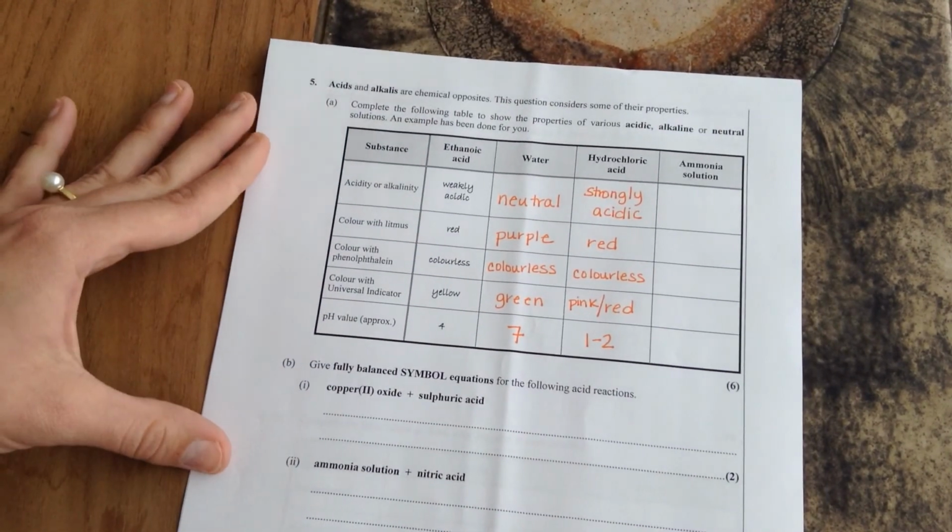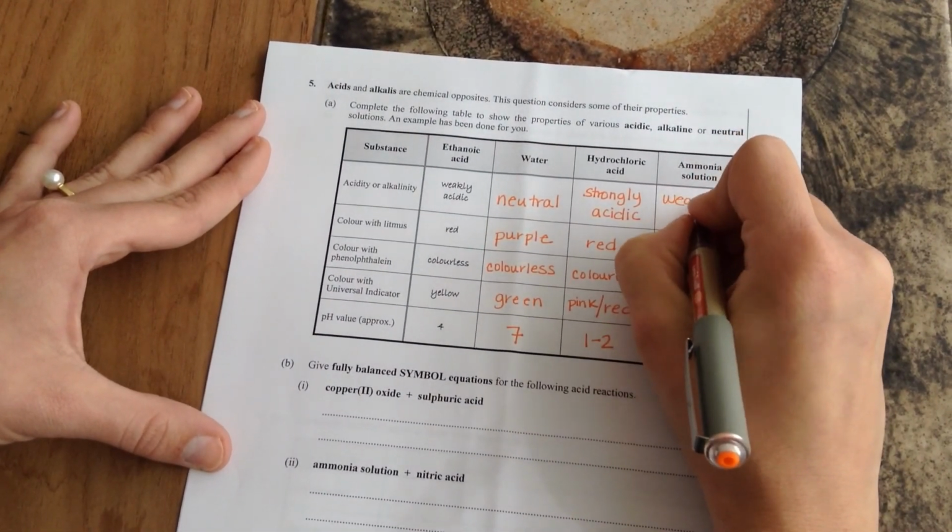Ammonia solution is our common example of something that is weakly alkaline.